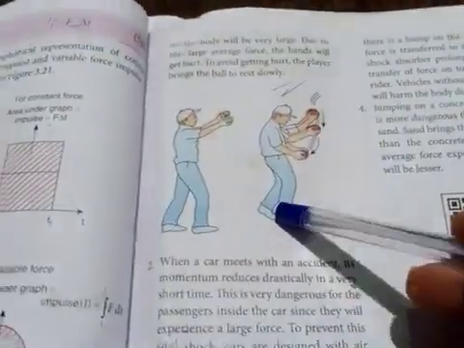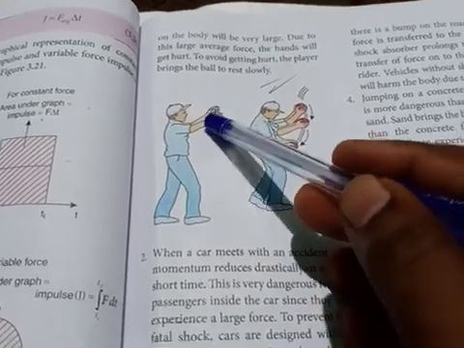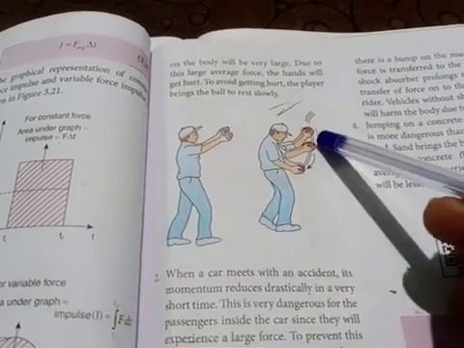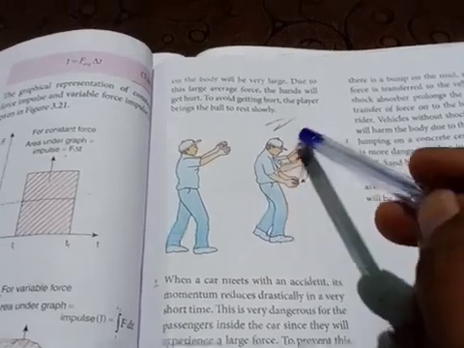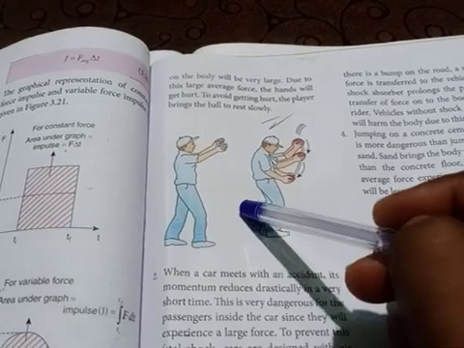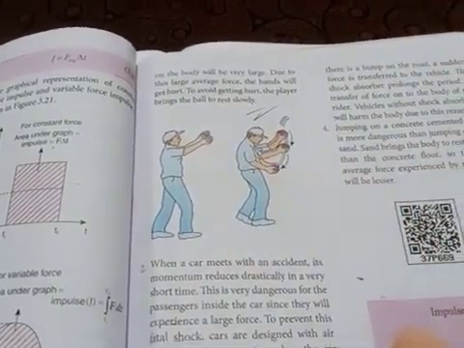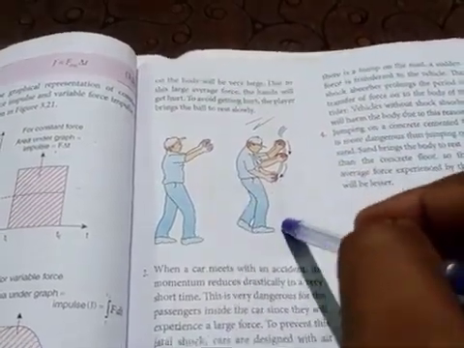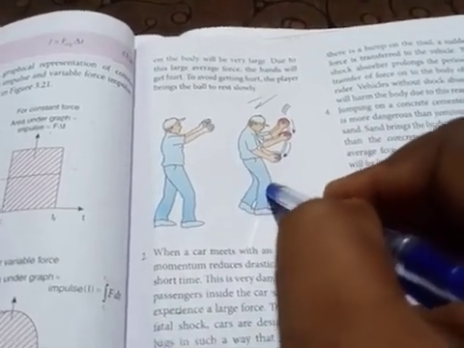You can explain why. You see, this person is trying to catch the ball without moving his hand backward, but this person is catching the ball moving his hand in the direction of the motion. This is the direction of the motion of the ball, and the ball will move in this direction, so in the same direction he is moving his hand. So which person will get hurt more, person 1 or person 2? This is my question. You can analyze that.